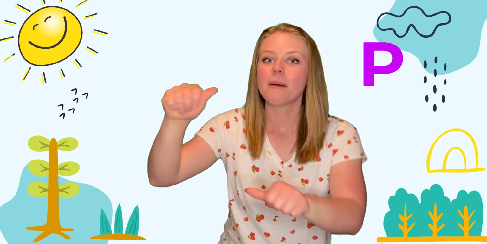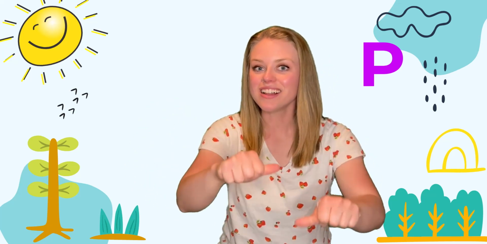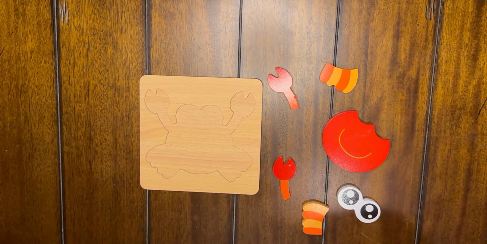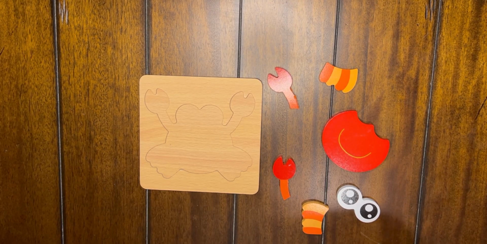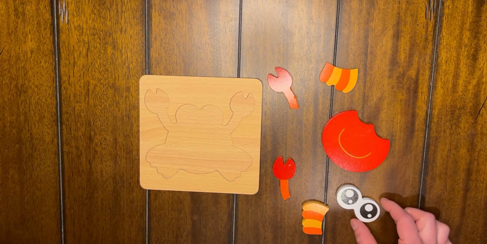Puzzle starts with P. I think I have a puzzle we can do. Should we try? I have a puzzle here that I need help putting together. Can you help me? Let's start with the eyes.